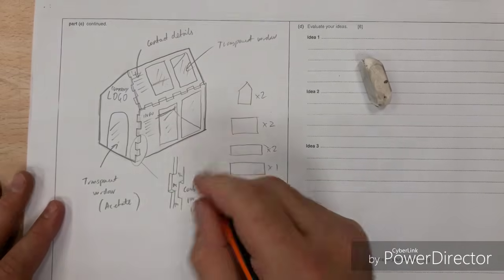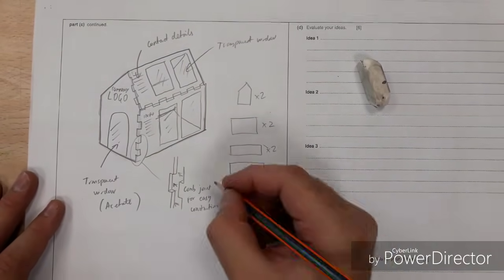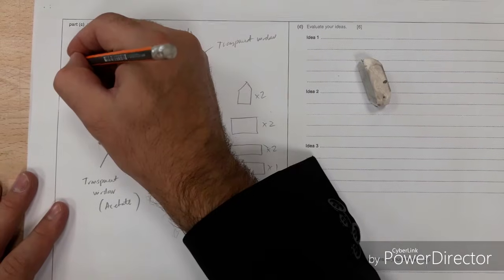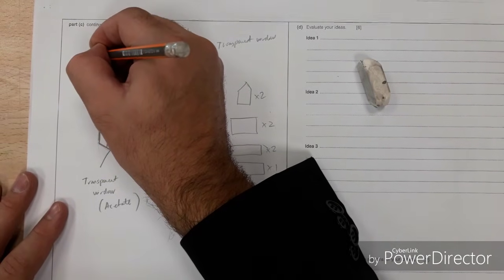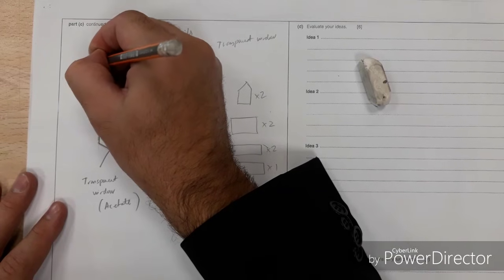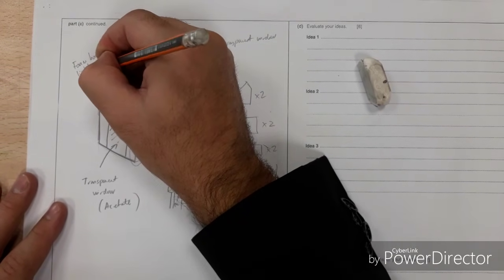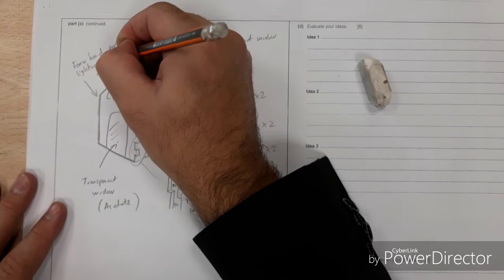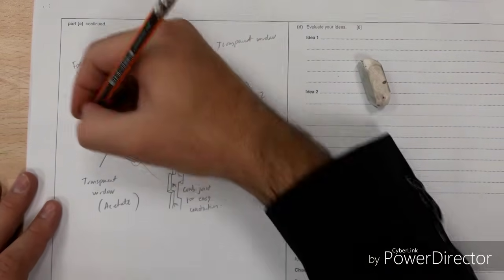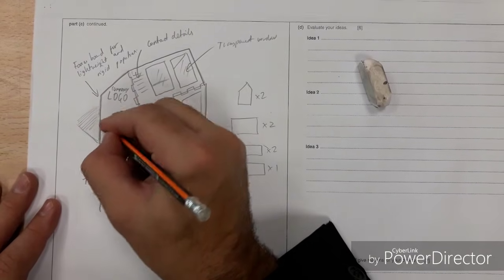Now in terms of material for this, obviously it's going to have to be quite a rigid and thick material. We could probably go for foam board. So we could say here foam board for lightweight and rigid properties. Again, let's chuck a shadow in there as well. It's never going to do any harm.